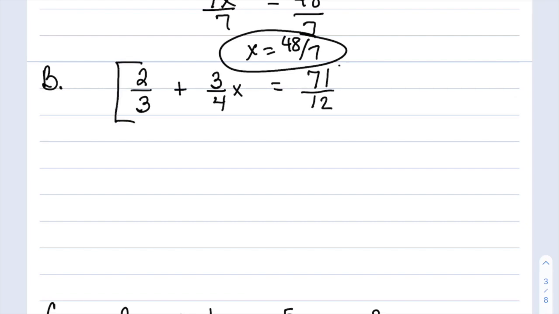So we're going to put a bracket, multiply the whole thing by 12, and then this is what we're doing. 3 can go into 12 4 times. 4 times 2 gives me 8.